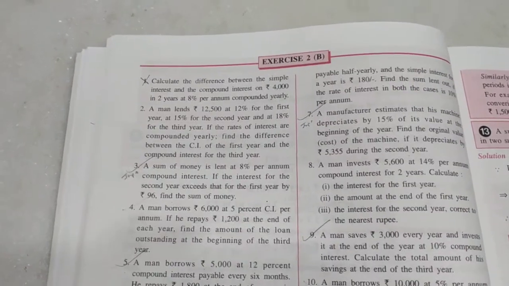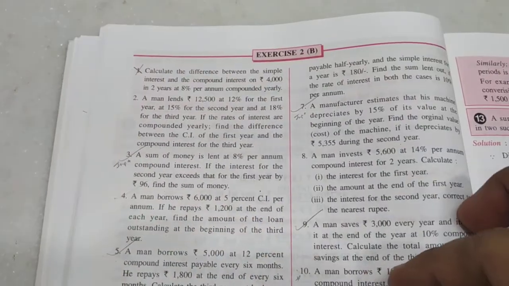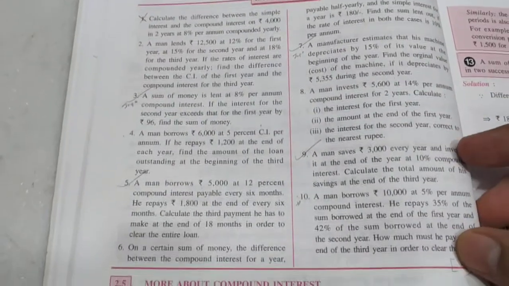Now in exercise 2B, cancel the first sum, it's very easy. Mark the third sum and the seventh sum as IMP.